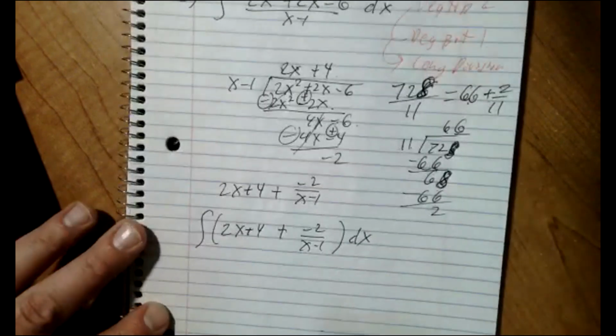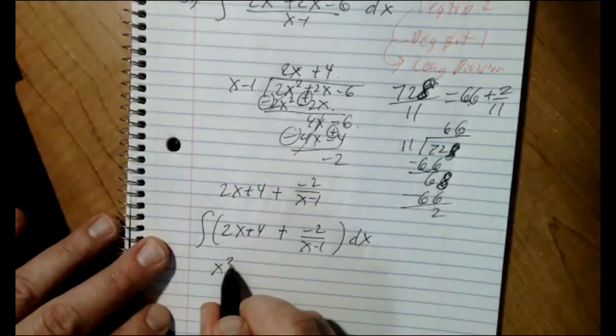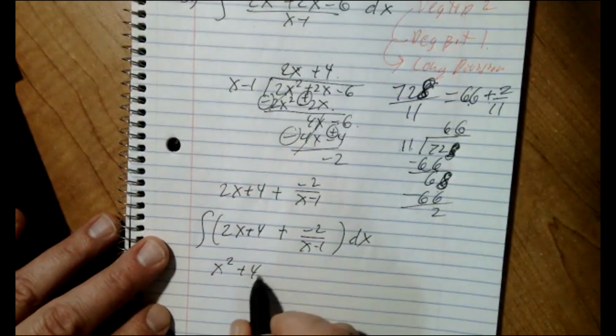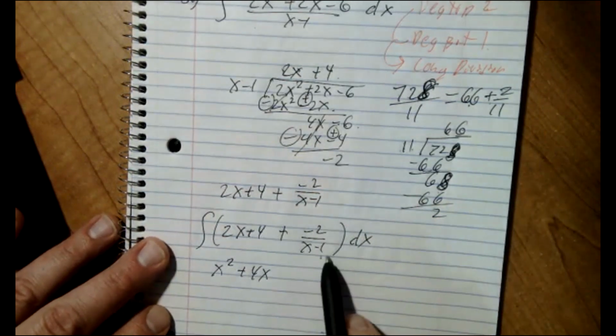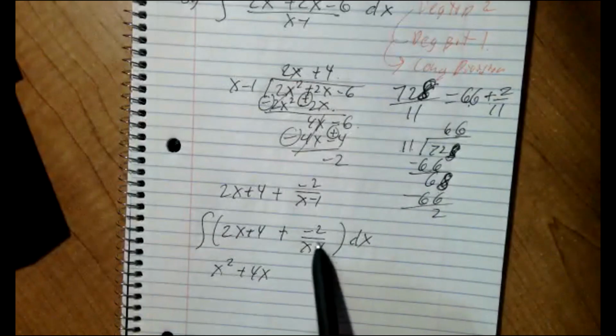But again, it's that same trick of you're just creating individual little terms. This is old school Calc 1, right? Add 1, power rule, right? It's x squared divided by 2, which is going to kill the 2. And this is just 4x. And this one is now you're back to that linear term on the bottom. Now, you got to watch out for that linear term on the bottom here.